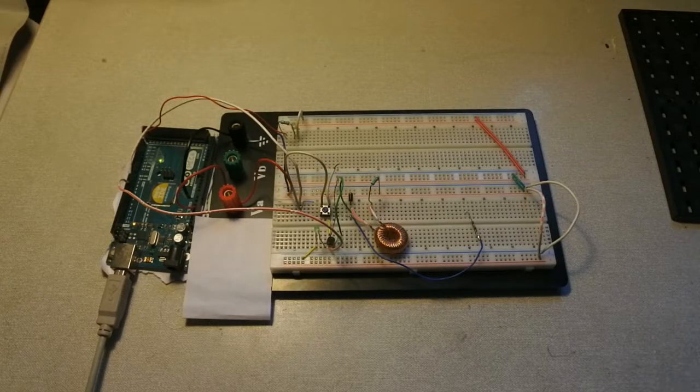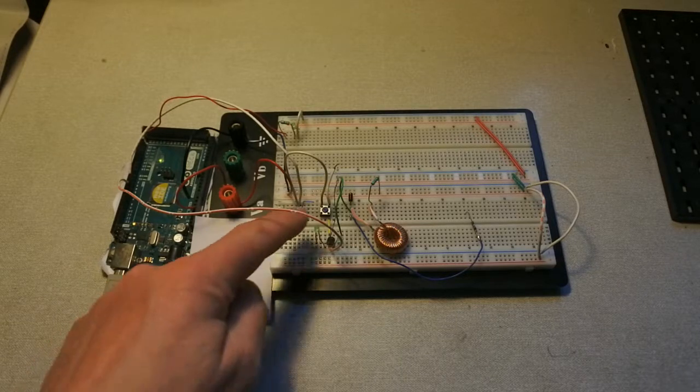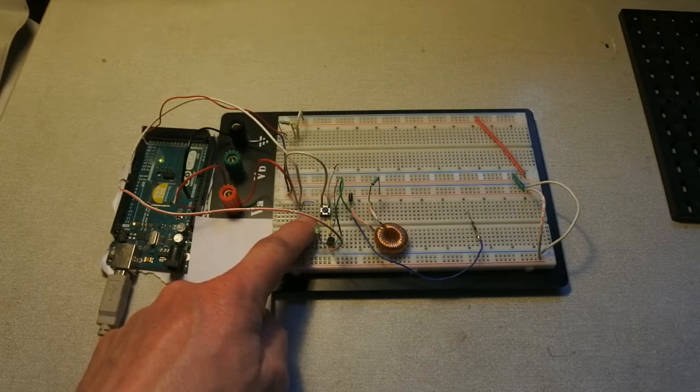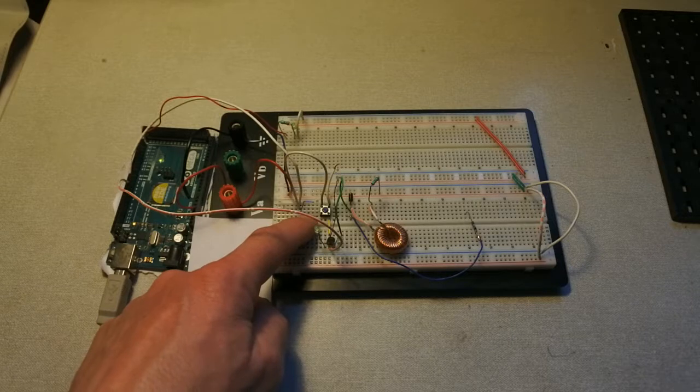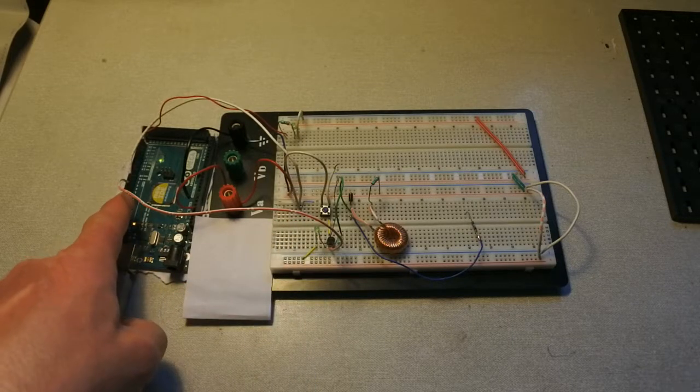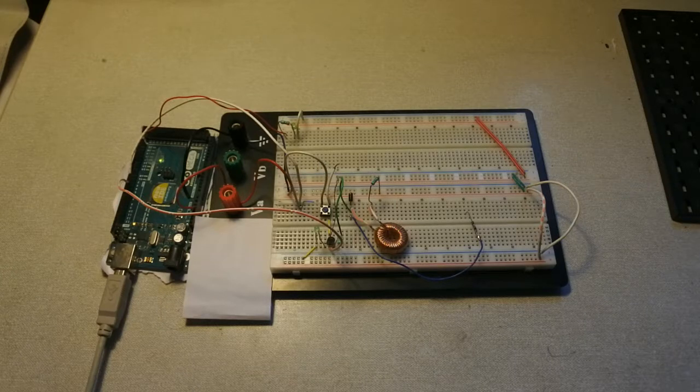The problem is that although I keep pressing that button, this one, the one which is caused by pressing the button is not always captured. So that's a problem.